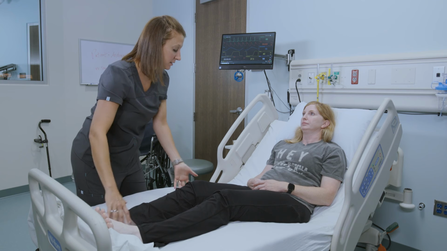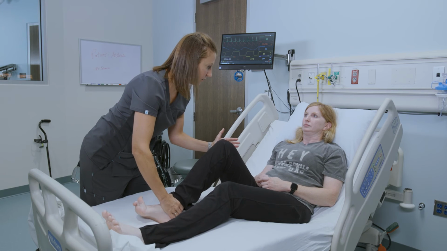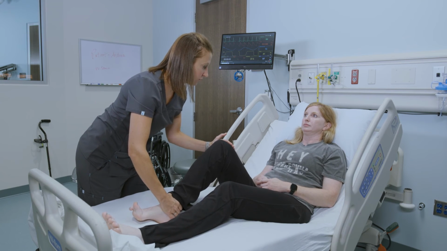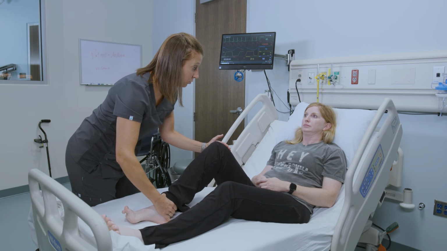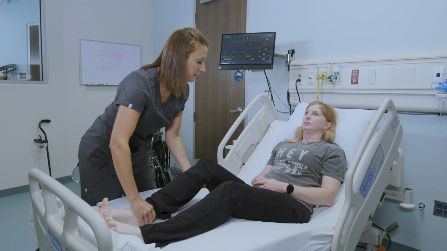Now I'm going to have you bend this knee as best you can. Good. Now just hold it right there. Push out toward me. Good. And then relax. Hold it right there. I'm going to pull. Hold it still. There you go. Now push it back in that direction. Relax. And then go ahead and straighten it out back down to the bed.